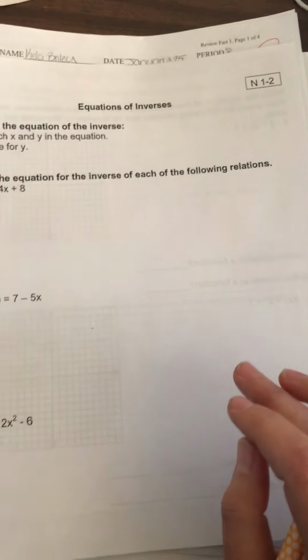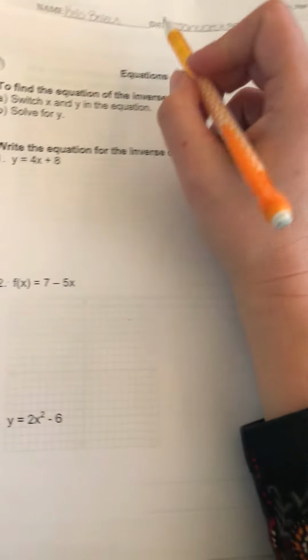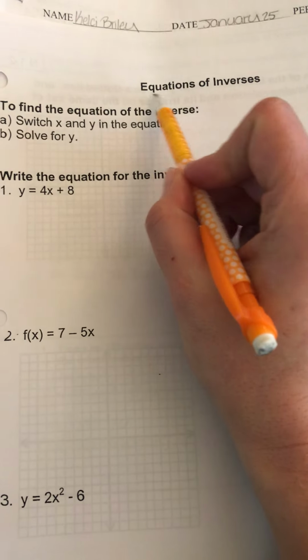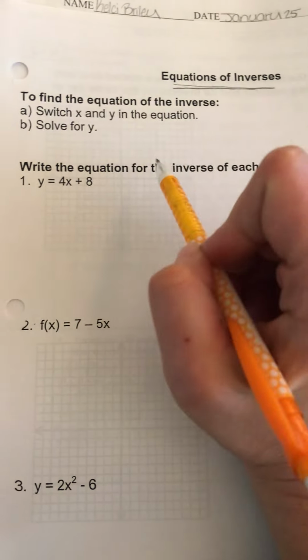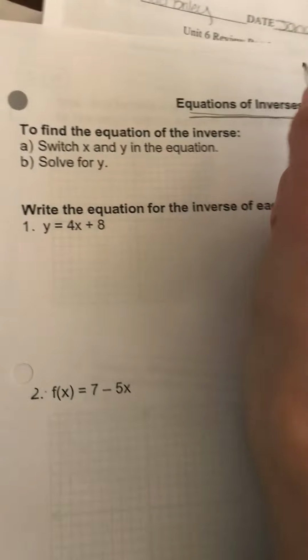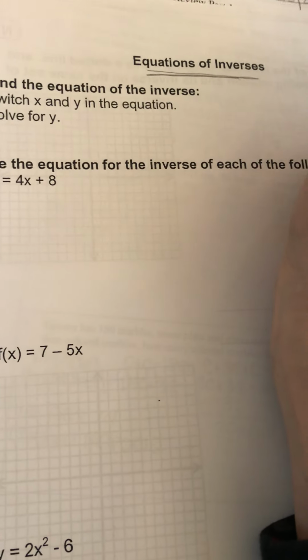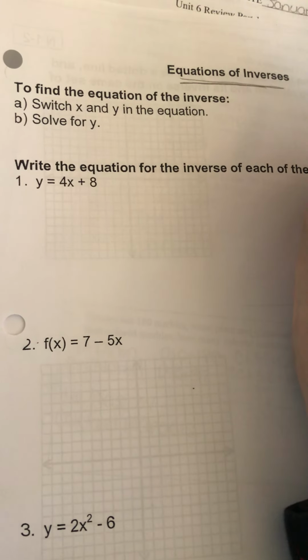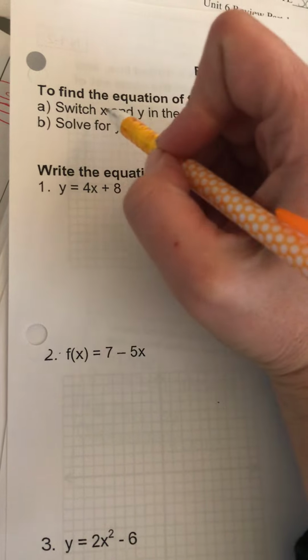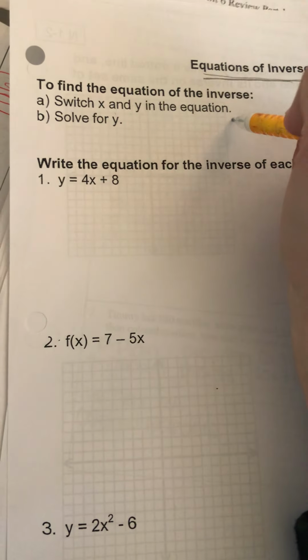Okay, so here are the notes for 1-2. It's equations of inverses today. We did graphing of inverses, and now we're going to talk about the equations. To find the equation of the inverse, you switch the x and y in the equation, and then you solve for y. So let's look at the first one.